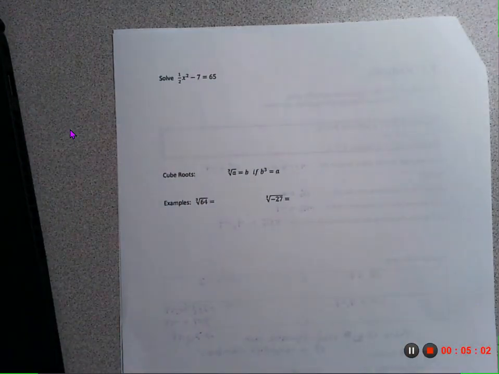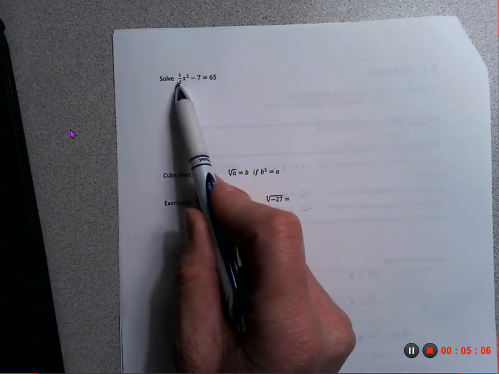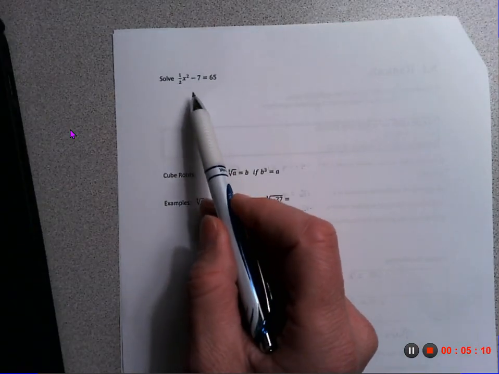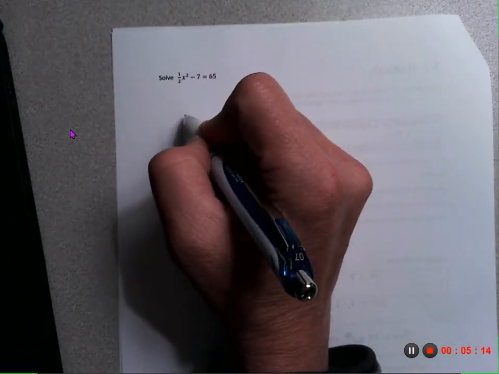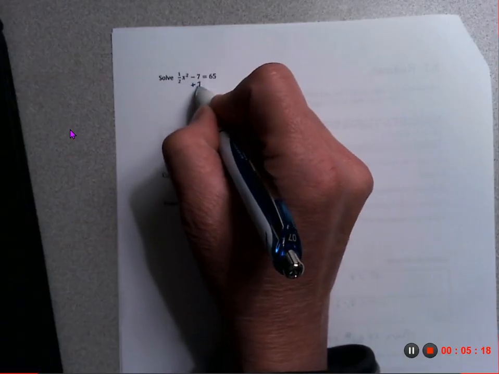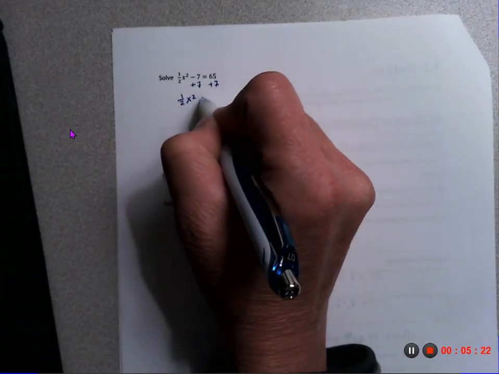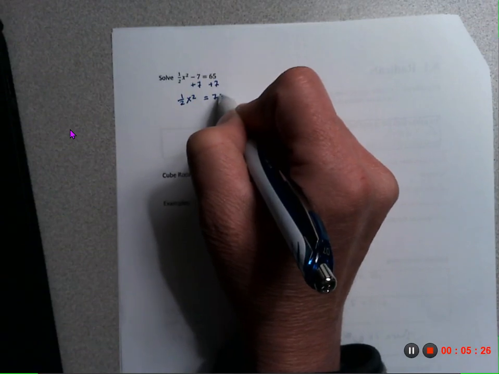Now let's solve a problem that's slightly more complicated. This one is definitely not going to factor. We've got a fraction, we've got a 7, they don't have common factors, so we're going to have to use inverse operations. So let's start by reverse order of operations. So I'm going to undo subtraction before multiplication and exponents, so add 7. So now I have 1/2 x squared equals 72.